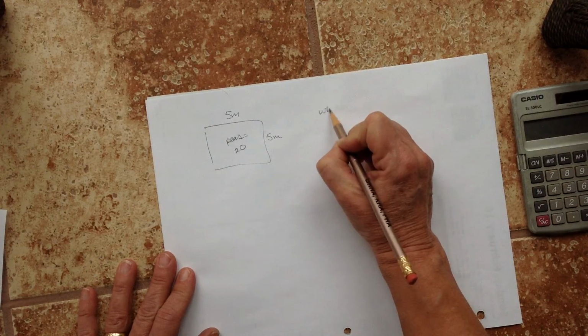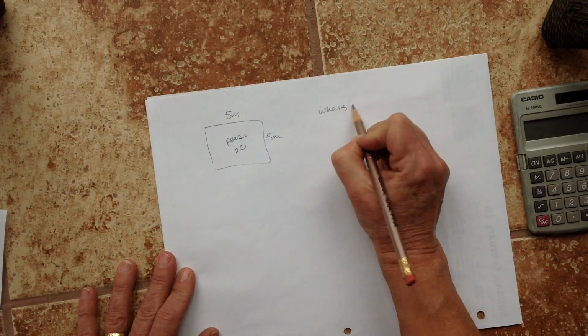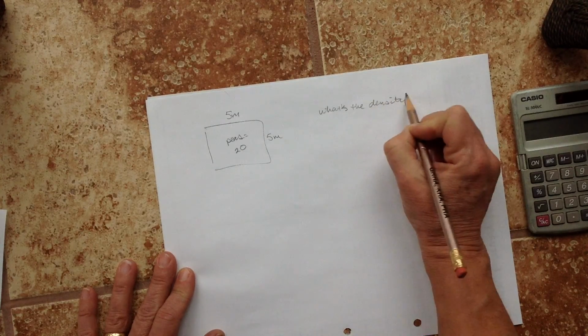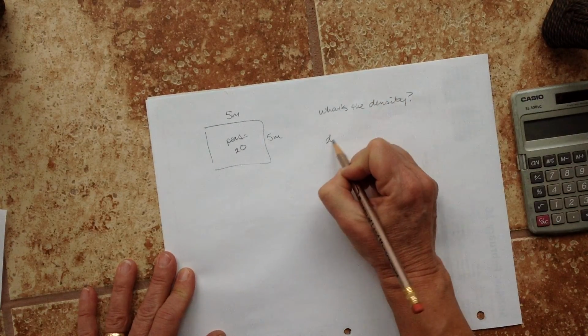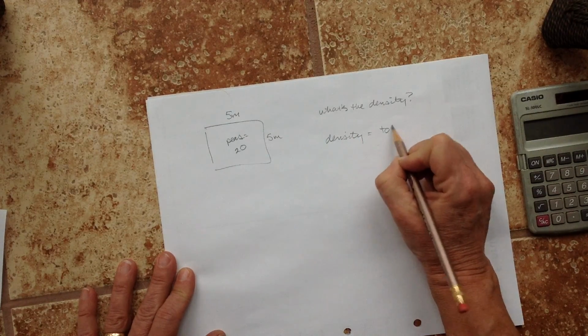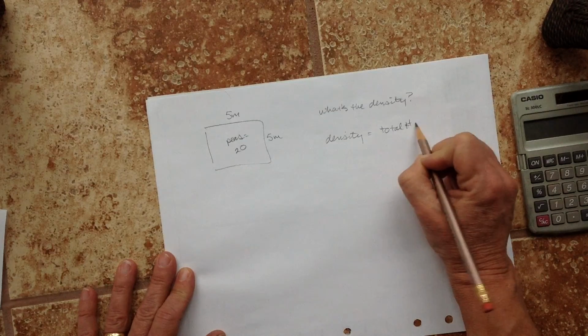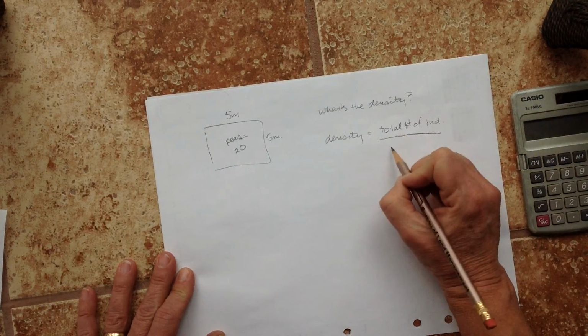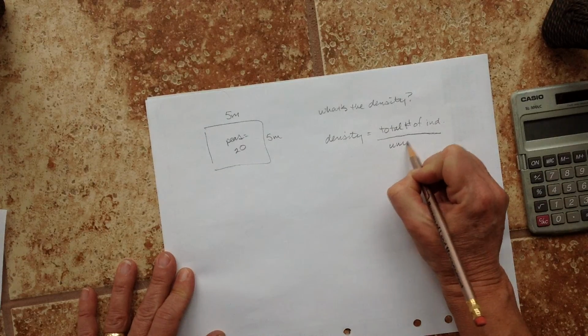What's the density? So you start off by writing your formula. Density equals total number of individuals divided by the unit area.